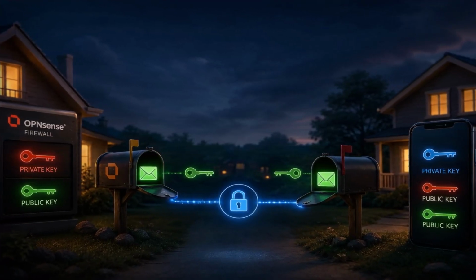WireGuard doesn't use usernames or passwords. Instead, it uses keys. Think of it like this. Imagine 2 houses. Each house has a mailbox with 2 keys. A private key. This stays inside your house. You never ever give it to anyone. A public key. This is like your address. You share it so the other house knows where to send mail.